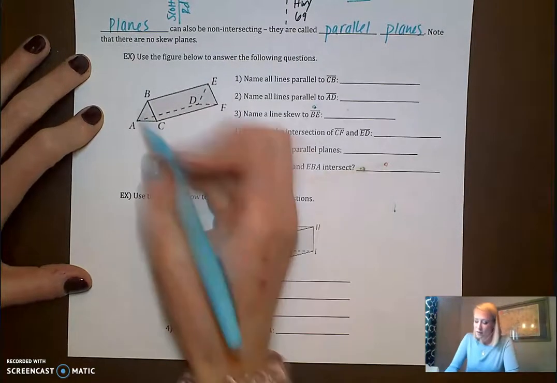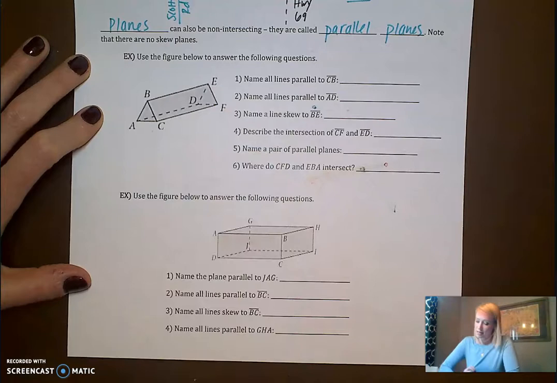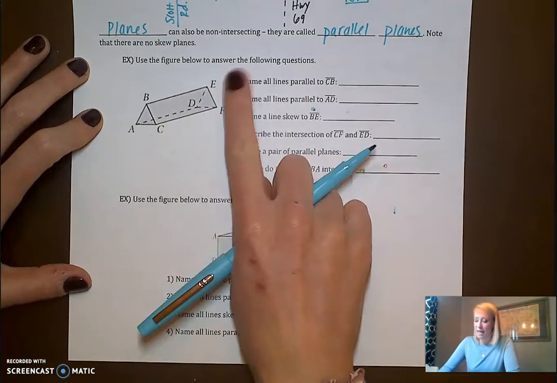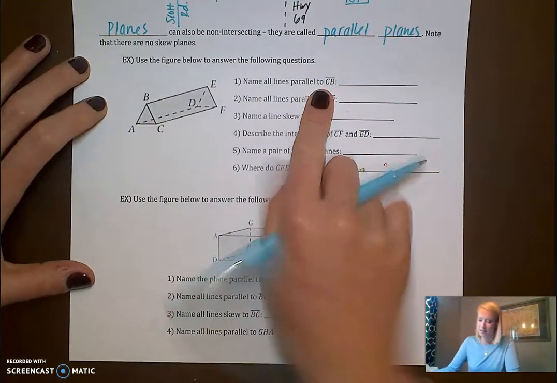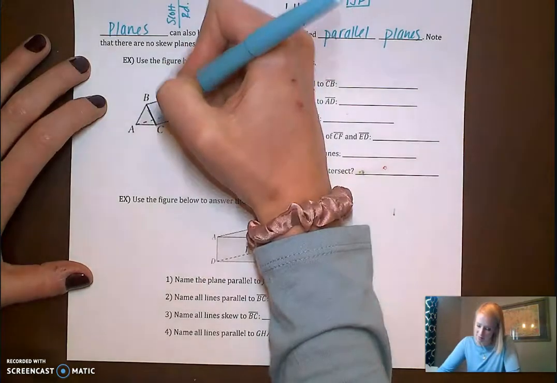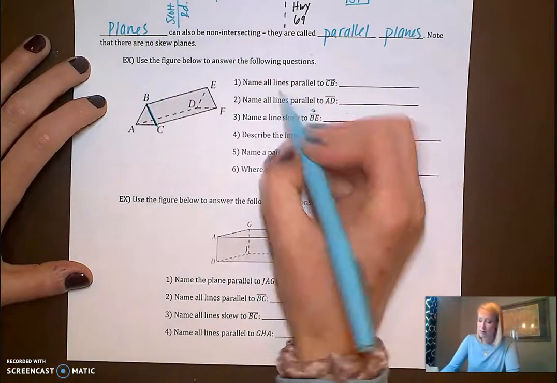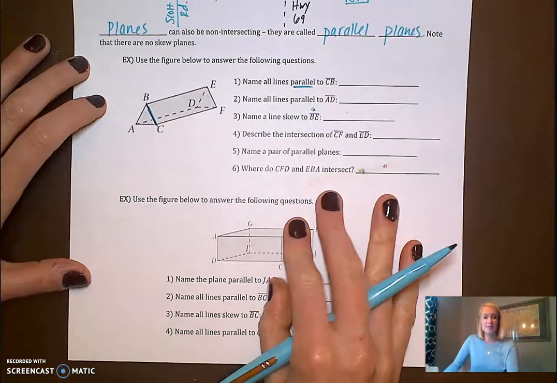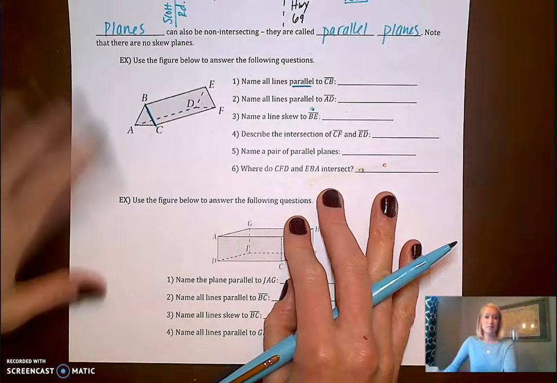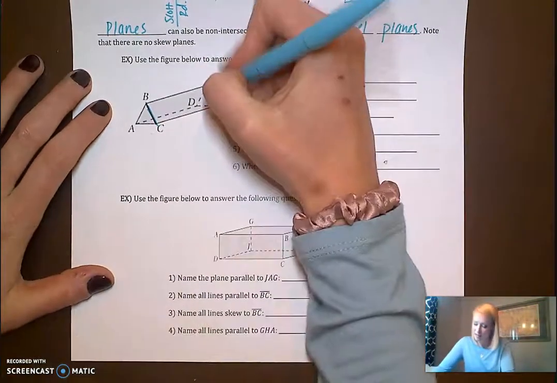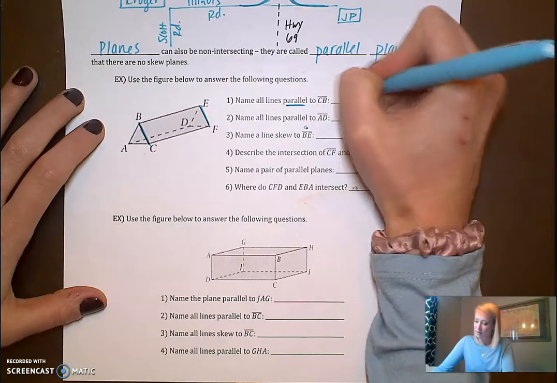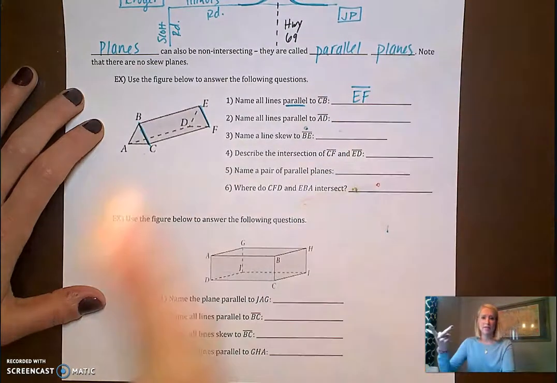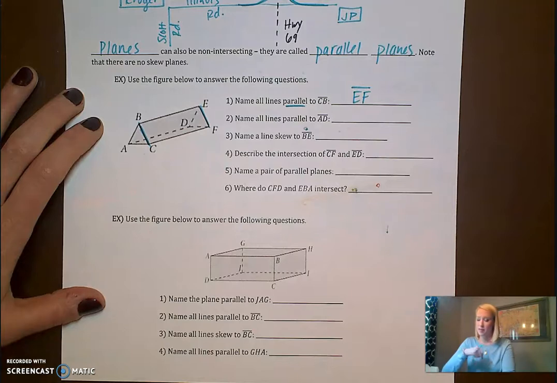So first example, you've got this little prism here, technically what this is. Name all the lines that are parallel to CB. So what I do is I find the segment they're talking about. Parallel is just going to be all the pieces going in like the same direction. There's only one other one, and it's this guy, EF. Say FE, order doesn't matter for a segment.